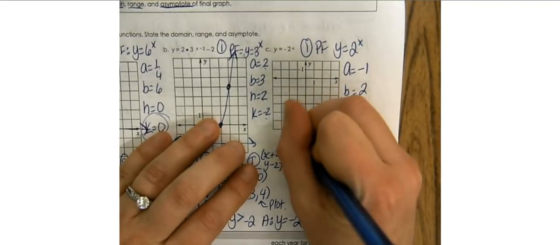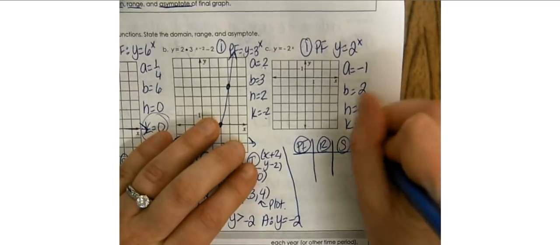Here's my parent function, reflection, stretch shrink, translation. My parent function is going to be 0, 1, 1 comma b. My b value in this case is 2, so 1, 2. My reflection comes from my a value. In this case, my a value is negative, so I'm going to multiply all y values by -1. So I have 0, -1, and 1, -2.